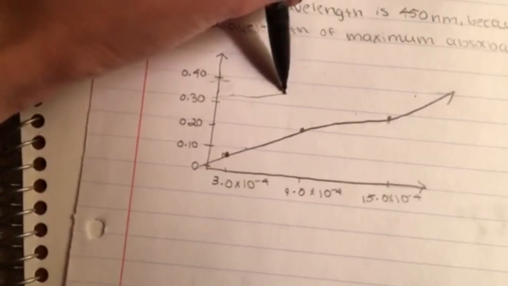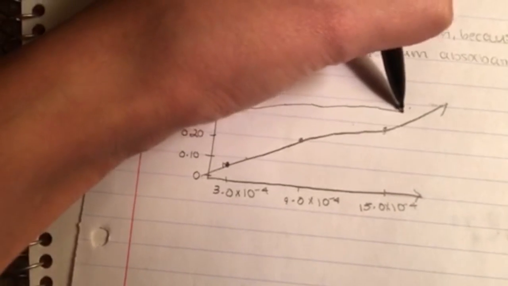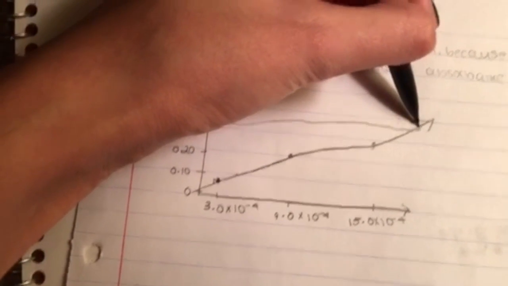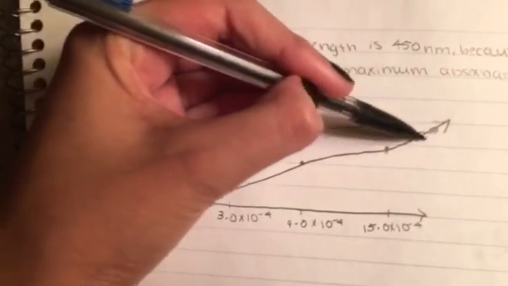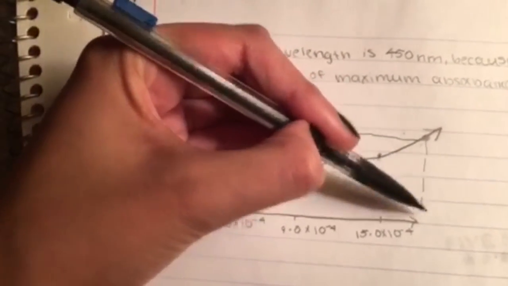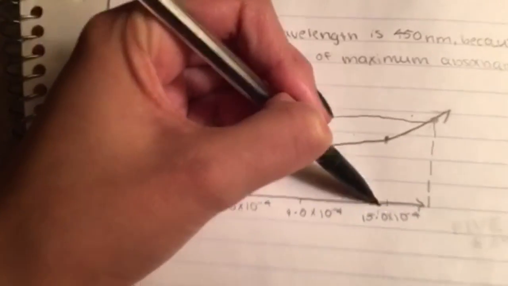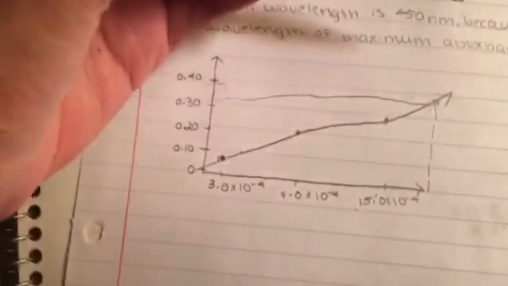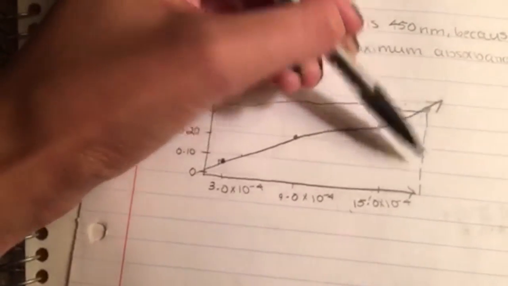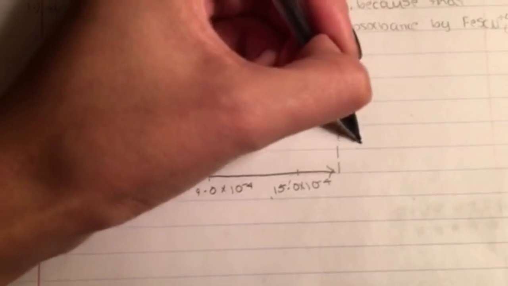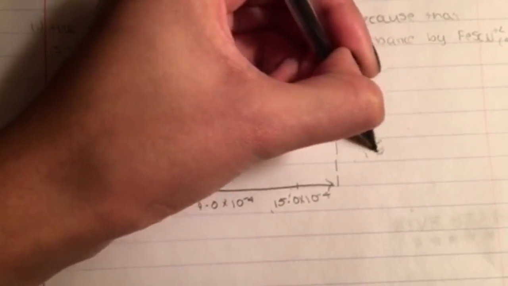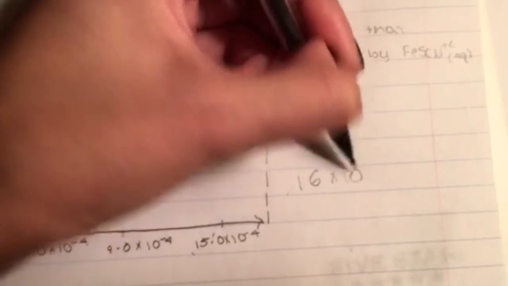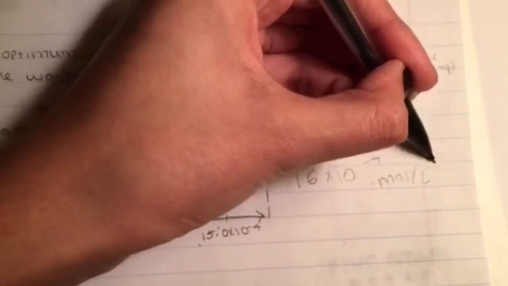You just have to match with the line that you drew, and when you do, you should see that it is about one more than your last value, which I had as 15.0 times 10 to the negative fourth. This is just an approximation, but it would be about 16 times 10 to the negative fourth moles per liter.